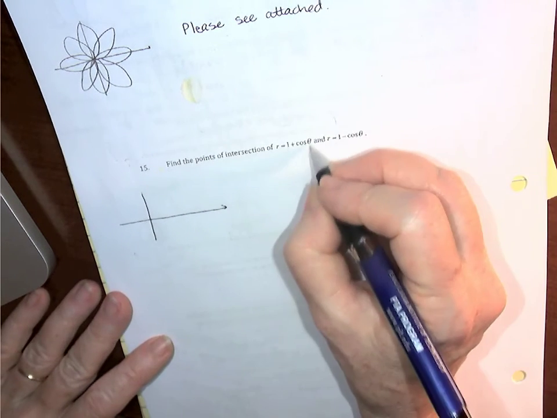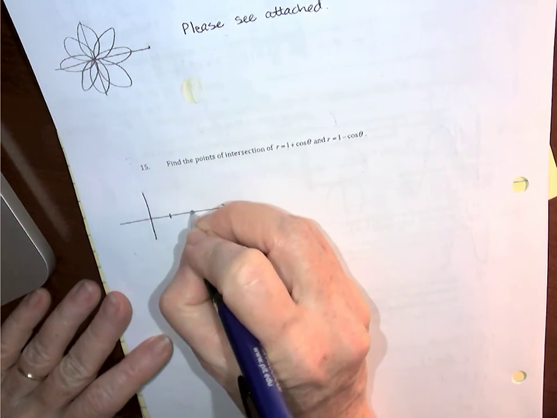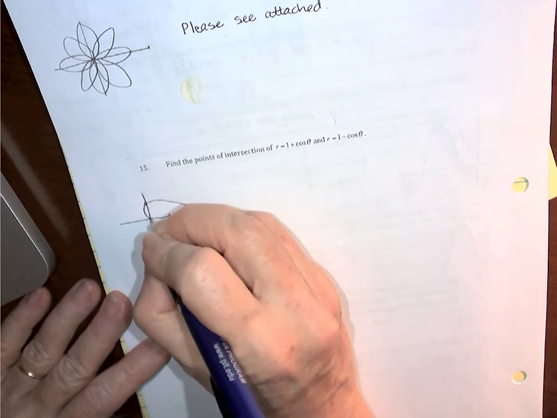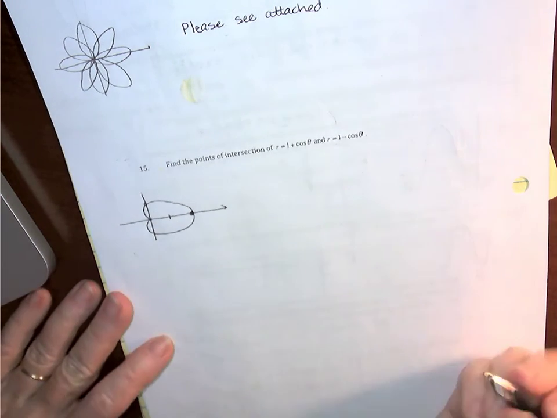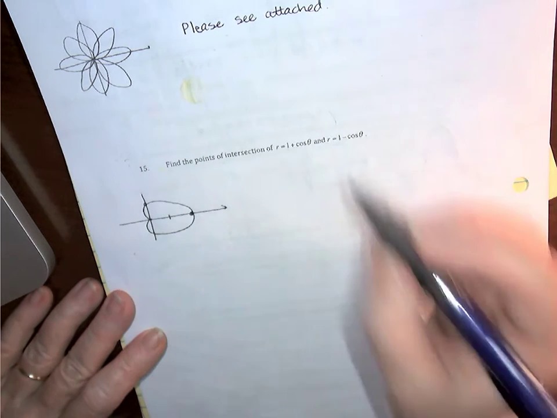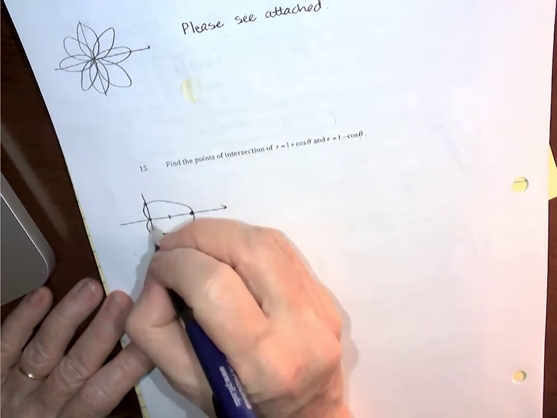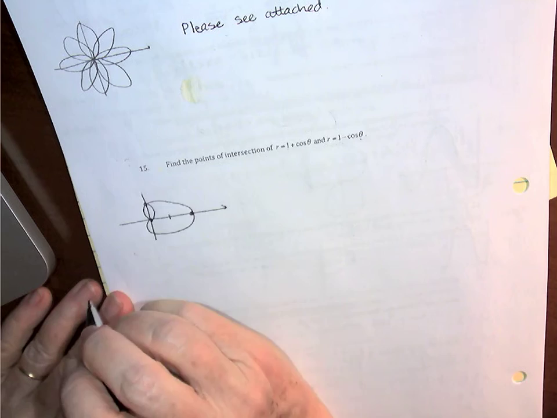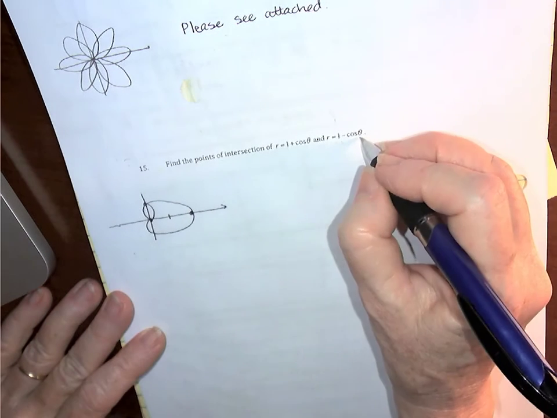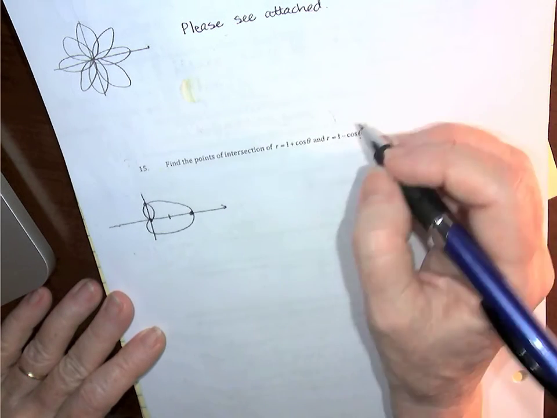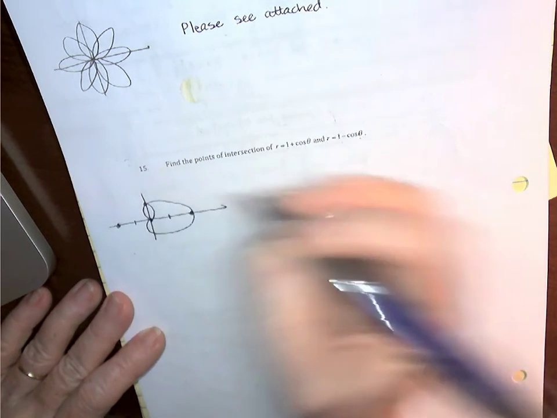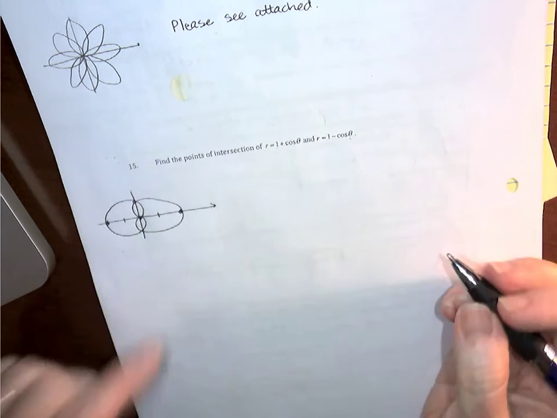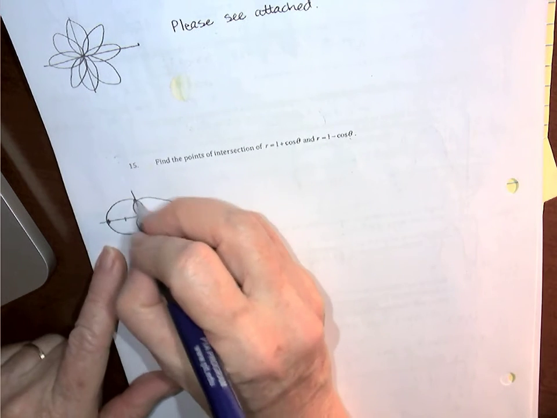I know that cosine of 0 is 1, so we're going to start out at 2, and then we're going to have 1. So 1 plus cosine theta looks exactly like that. 1 minus cosine theta, in fact, starts at 0. And when theta is pi, cosine of pi is -1, so that would mean we're taking 2 steps out in that direction. So here's the graph of 1 minus cosine theta, this one.